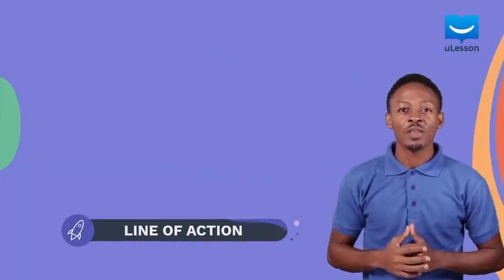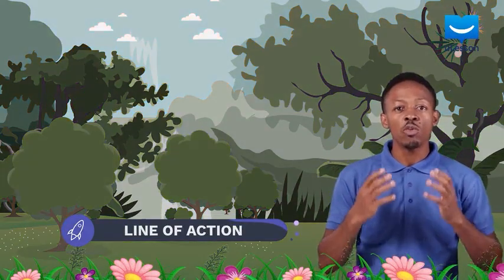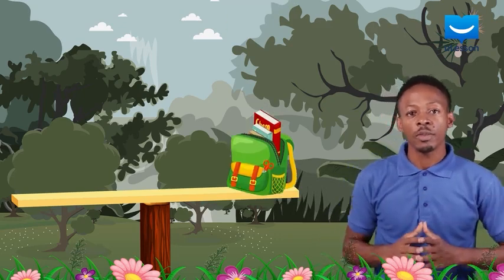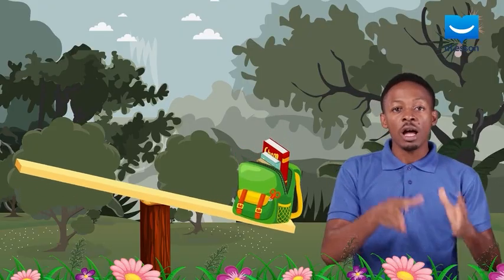Let's talk about a very interesting aspect of physics. Assuming you support a strong wood plank on top of a log of wood, as demonstrated on the screen, and then you put a load on one end of the plank. The side with the load will immediately fall to the ground and the other end will go up, correct?